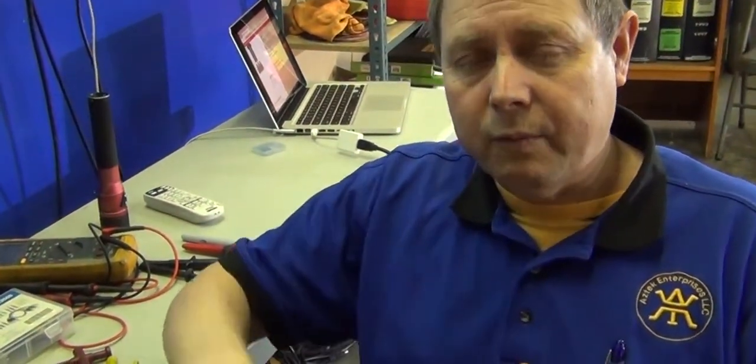The fuel pump was removed when these guys did the work on this car, and it was put back and it's fine. So this car is not starting, not because it doesn't have fuel, right? At least we know it has fuel pressure.